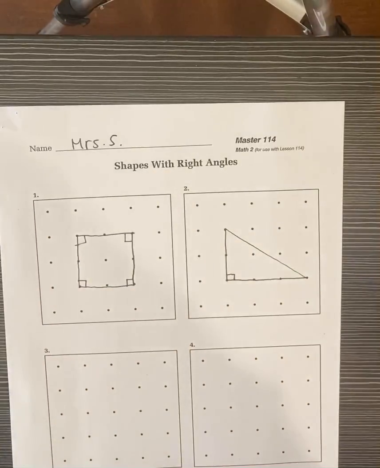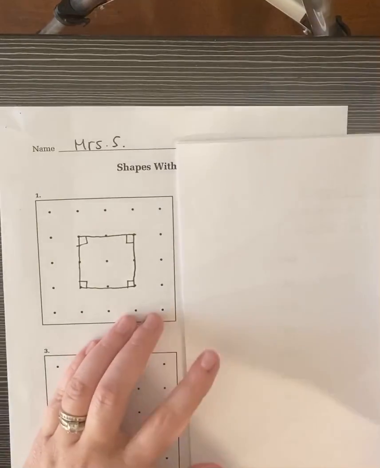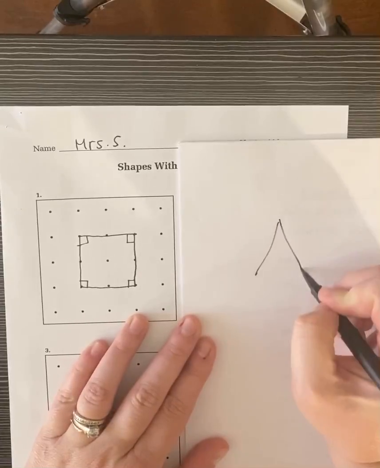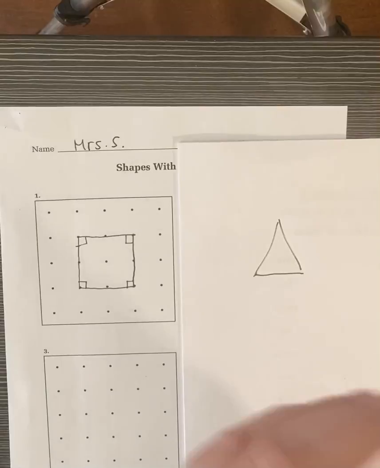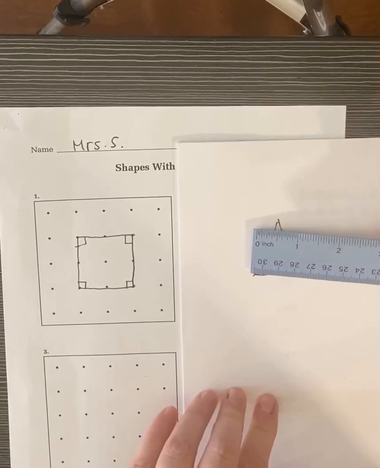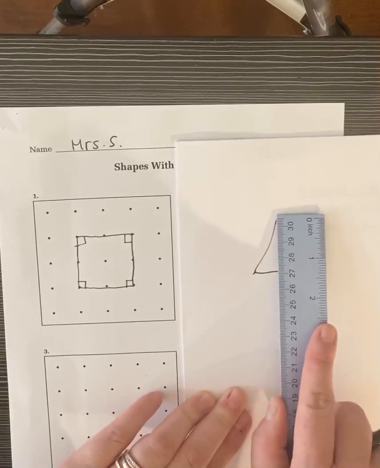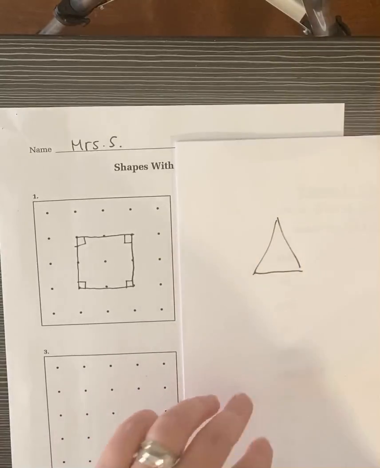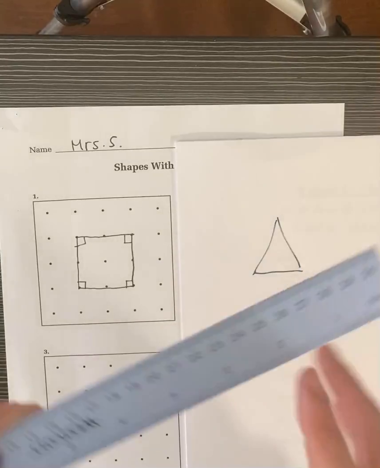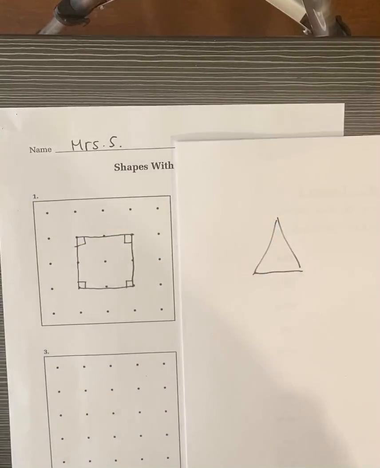Now let's go ahead and take out a little scrap piece of paper real quick, and let's try a different triangle. So let's draw this triangle real quick. Does my ruler match up in any of those corners? It does not. I have lots of extra ruler in all of those. So that triangle won't work.